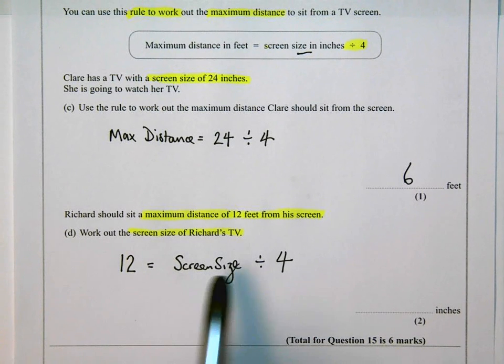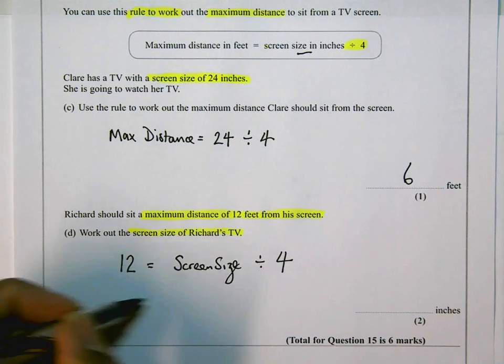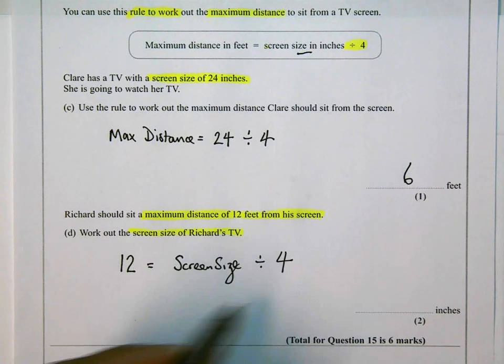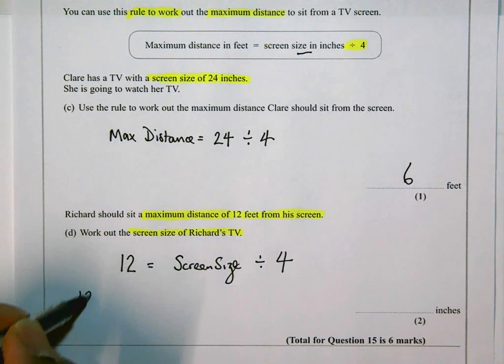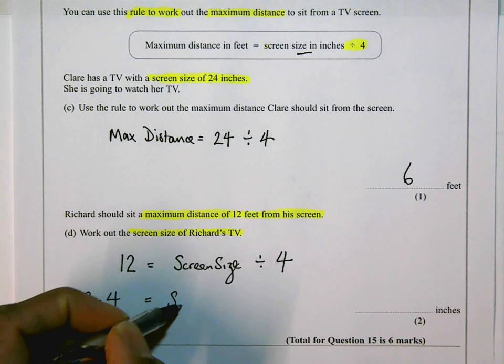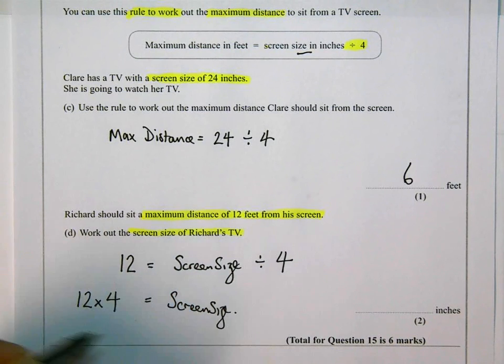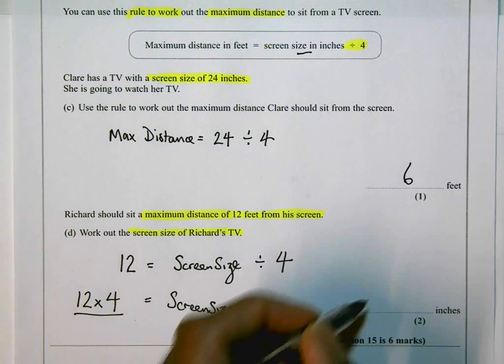In other words, if you think about your algebra skills, what's the opposite of dividing by 4? Well, if I do 12 times by 4, I should be able to work out the screen size. 12 times by 4 is 48. And that's going to be the screen size.